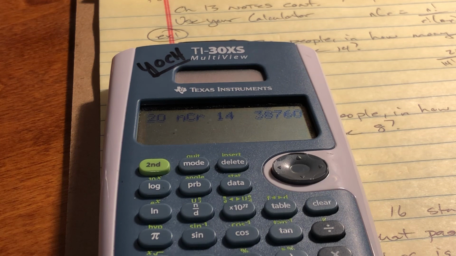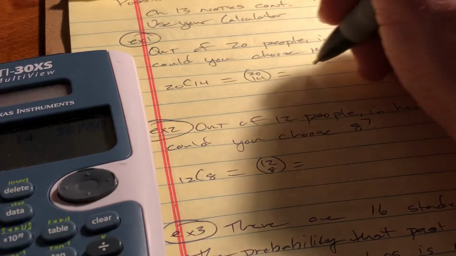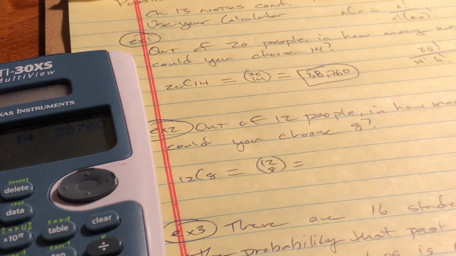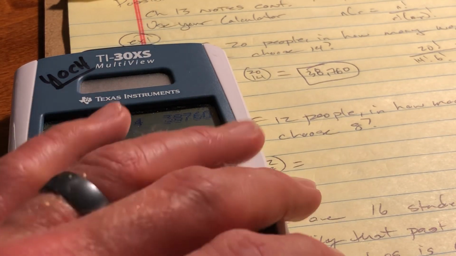38,760. So imagine if I asked you, you're going to shoot 20 free throws. What's the probability you make exactly 14 of those? You'd have to write out 38,760 possibilities. So that's going to be an important number because that's going to be a third of the formula here that we're going to have.